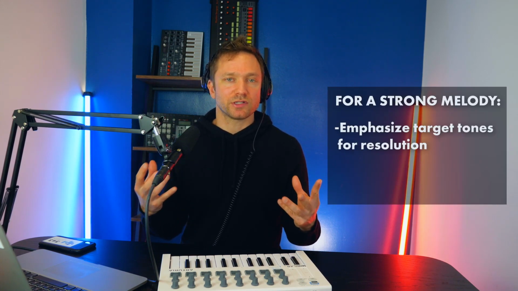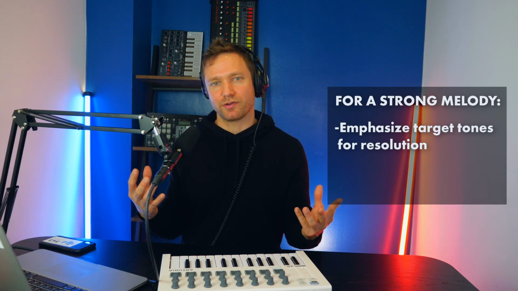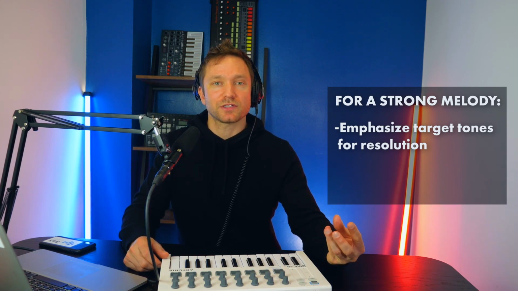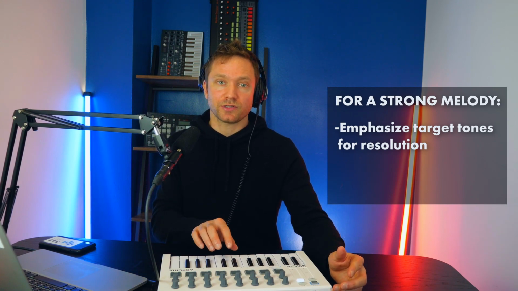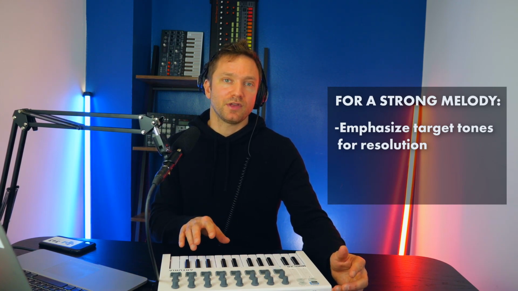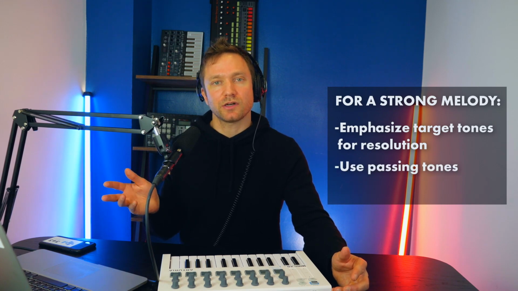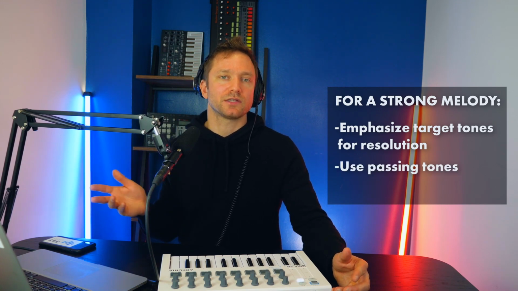So I'm playing all the right notes. I'm in the key of C minor and I'm playing notes from the C minor scale, but because I'm emphasizing the passing tones, I am not getting a very nice sound. I'm not getting a very strong melody. So what I'm trying to say is emphasize the target tones to create resolution and a nice rounded melody. It's really important to emphasize those target tones, which are the notes in the chord: the root, the third and the fifth. You can sprinkle in a couple of passing tones, but make sure that they aren't emphasized too much.